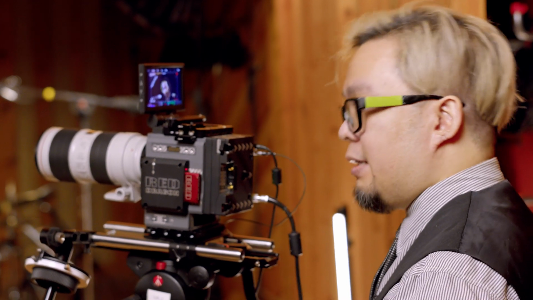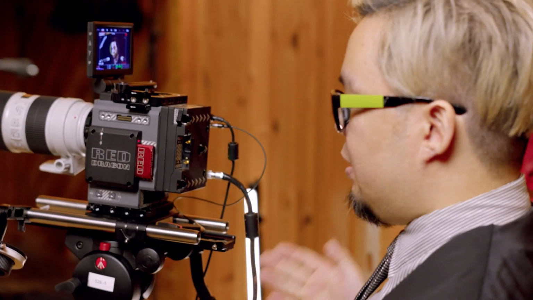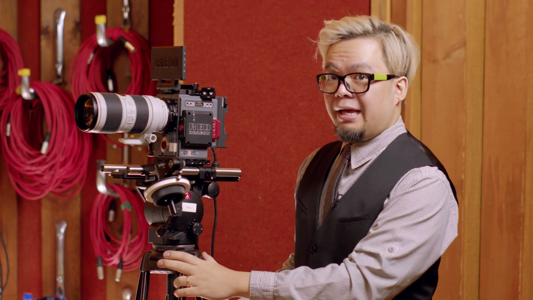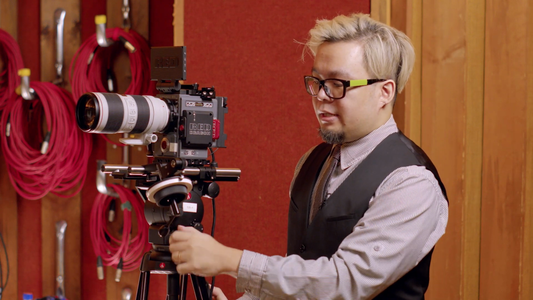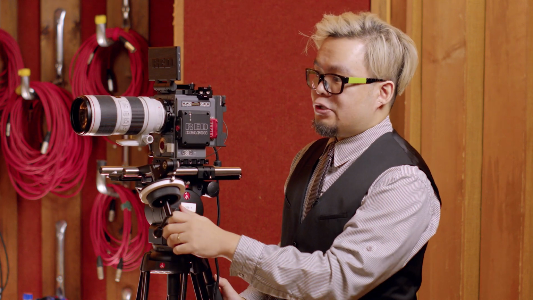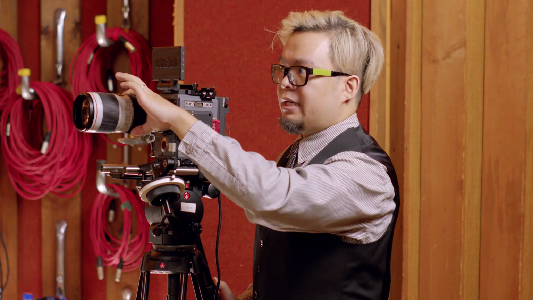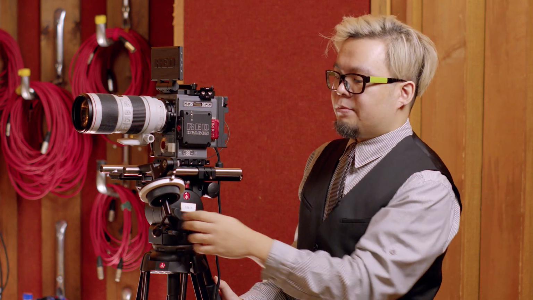Once again, the 3 movements we have are pan, tilt, and zoom. Pan is moving left and right. Tilt is moving up and down. And zoom is using your zoom lens. Zooming in is getting closer to the subject. Zooming out is getting further away from the subject. And you can use a combination of all these 3 moves.